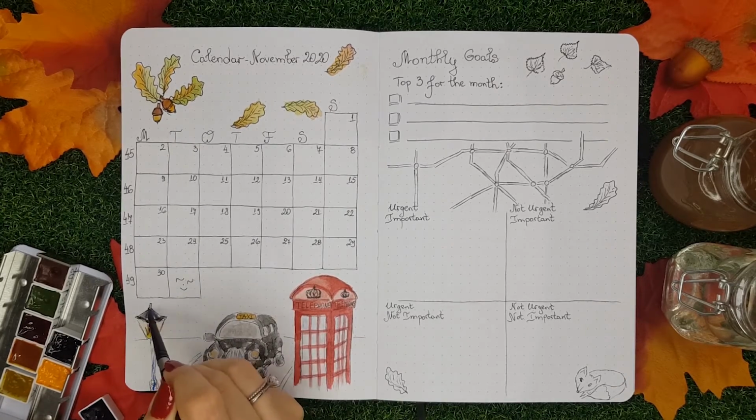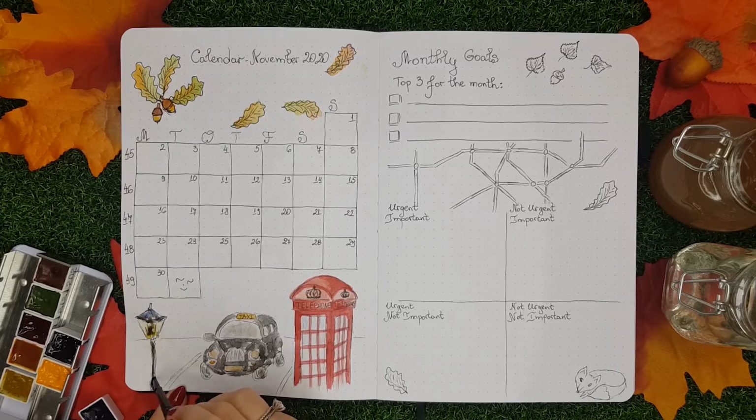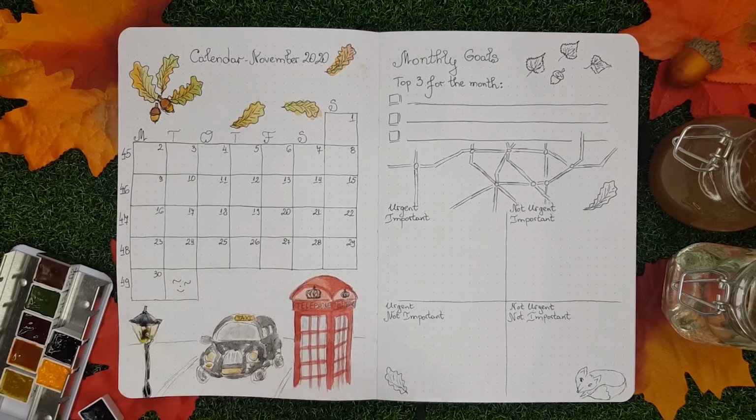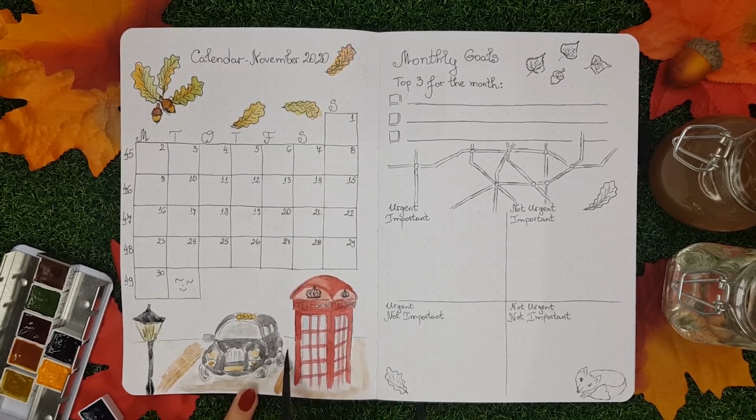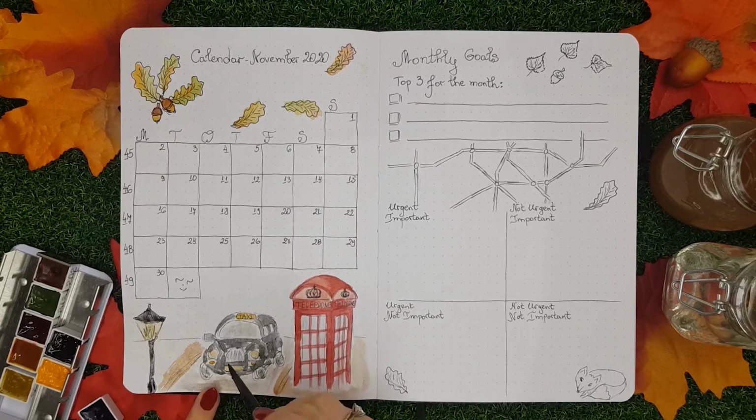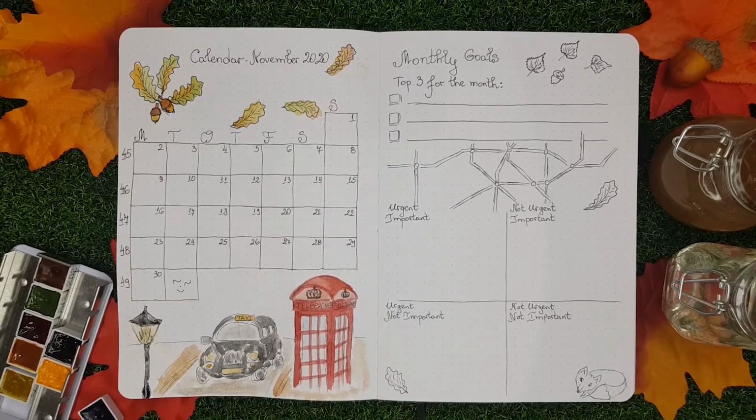Above that, there is also a map or something similar to the London Tube, and I think I kind of messed it up, but it gives you a general idea, and yeah, I think you can still recognize what that is, hopefully, especially after it's colored.